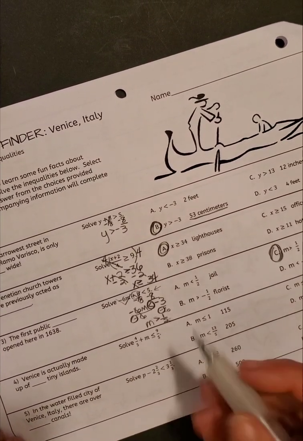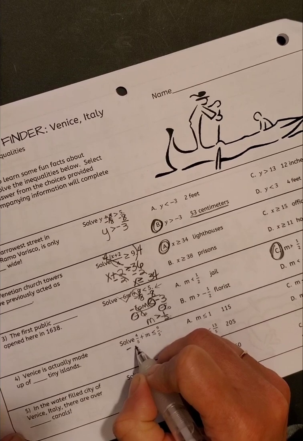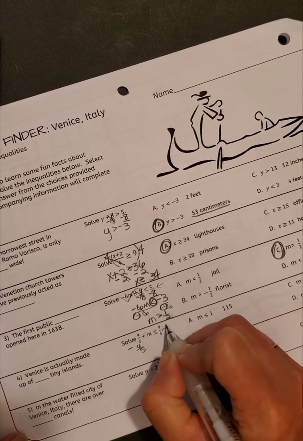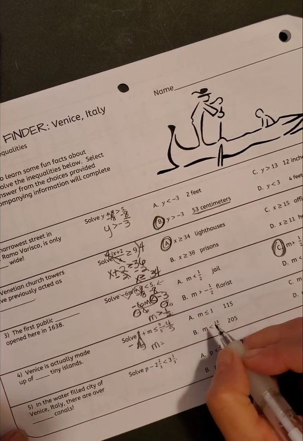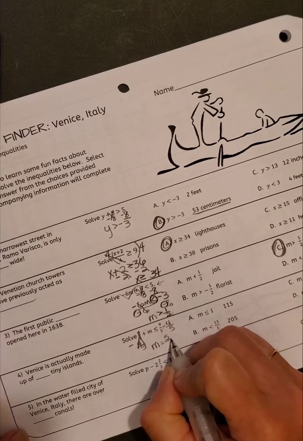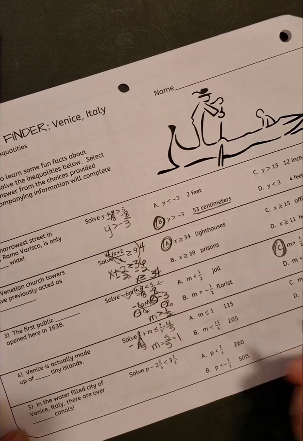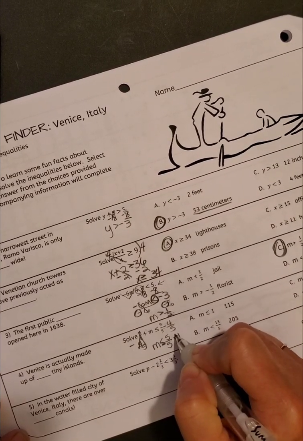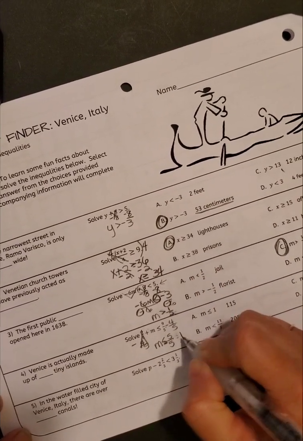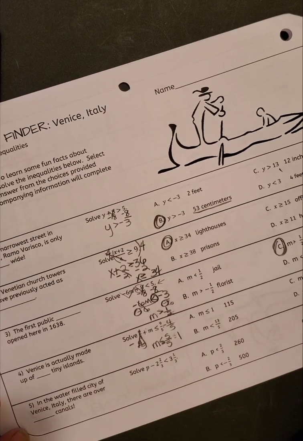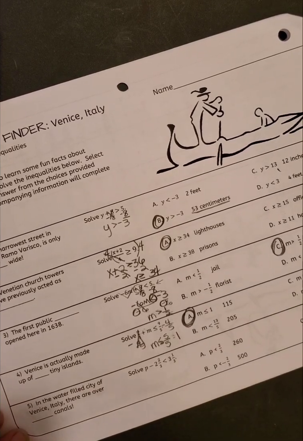All right. Right here. Here's my variable term. Here's my constant term. So what am I doing here? I'm going to subtract 4/5 from both sides. When I put that in my calculator, I get m equals 5/5, which is 1. And m is less than or equal to 1. I don't have to flip anything around. So the answer there is 115.